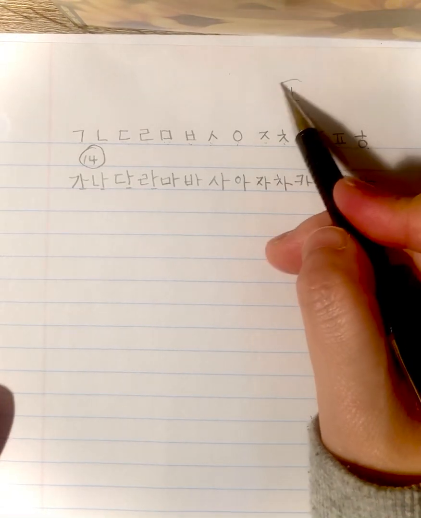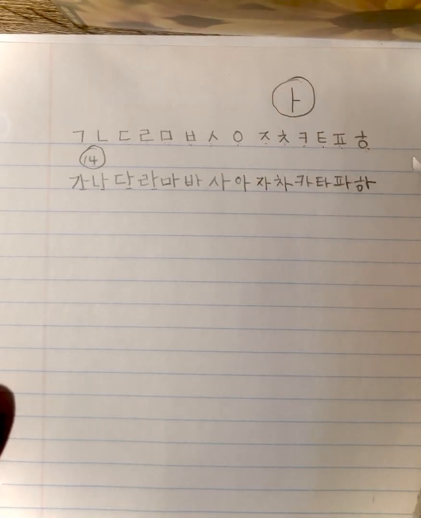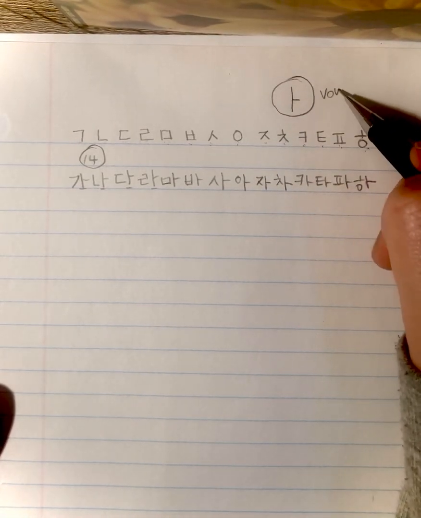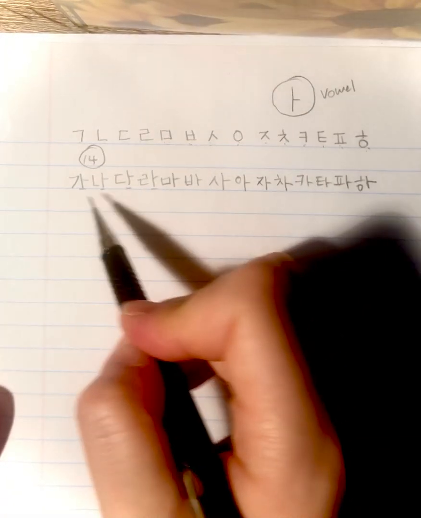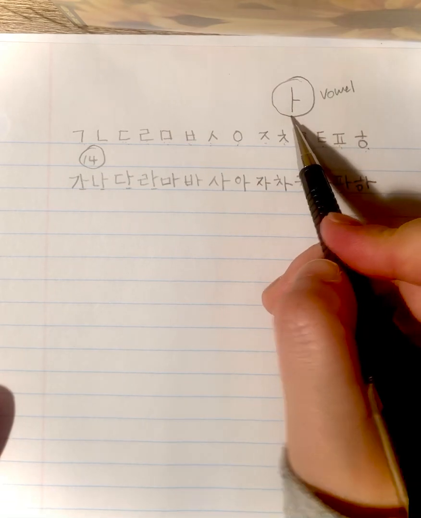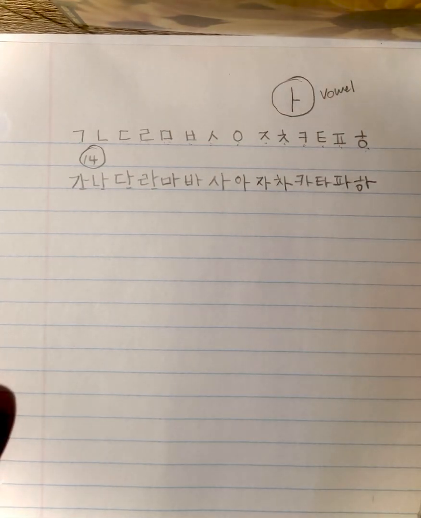This one is one of Korean's vowels. It is one of the first ones and a really basic one.